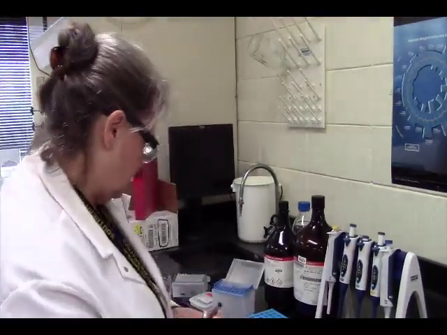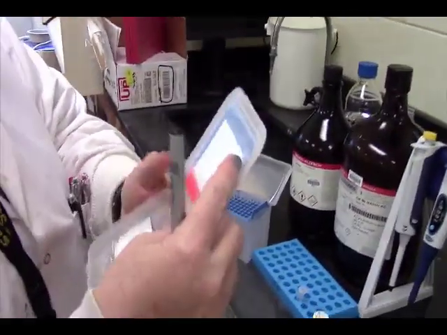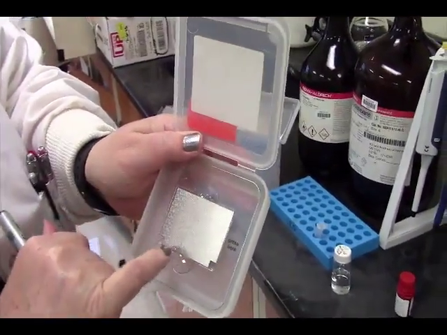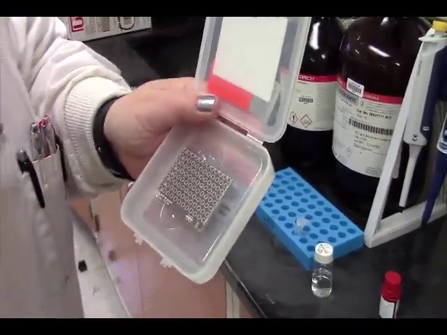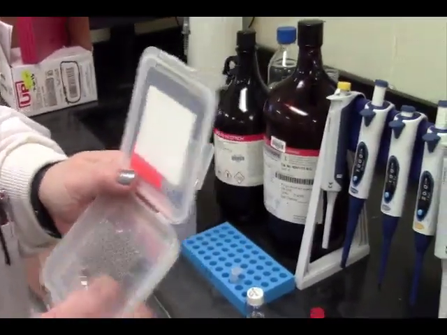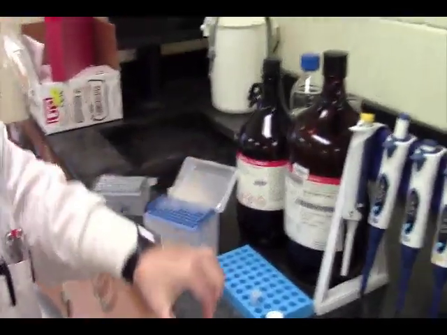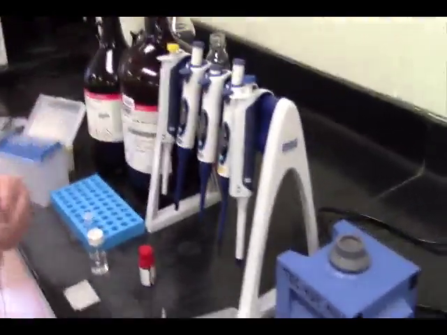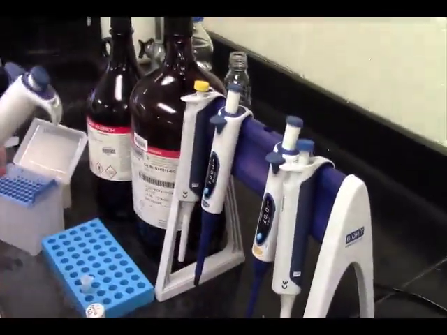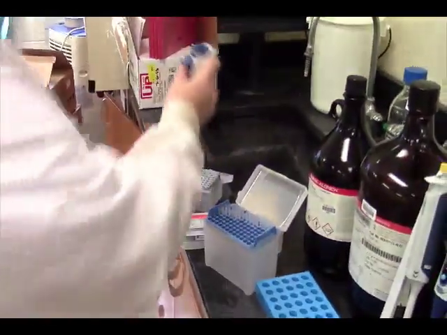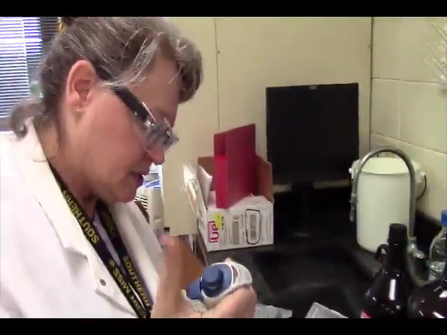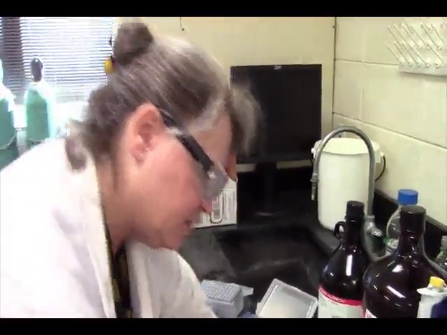Alright. Now, this is what a MALDI plate looks like. When you open it up, you can see that you've got little circles in which to place your sample. For MALDI, you never use more than 1 microliter of your sample prep on a spot. So we're going to take our plate and we're going to put a microliter, 1 microliter. And we're going to spot this in a couple of spots just because we don't want to have to take it out of the instrument once it's loaded.